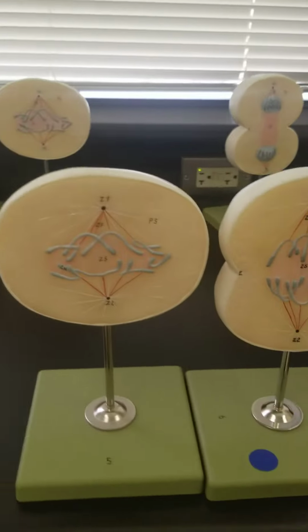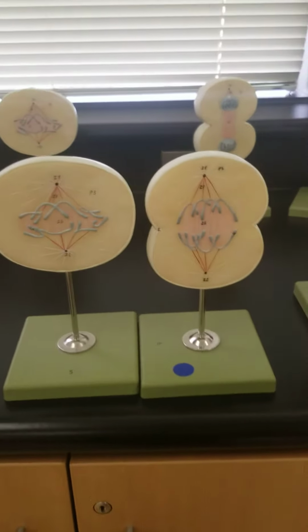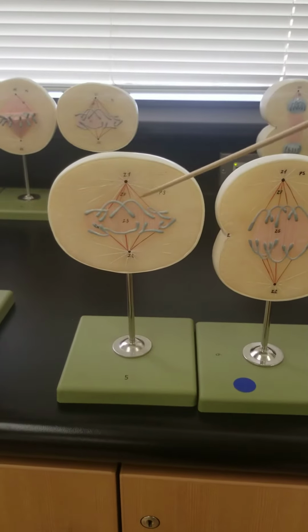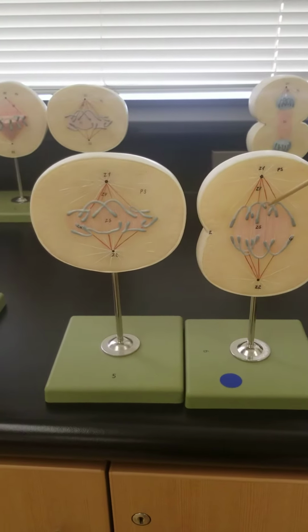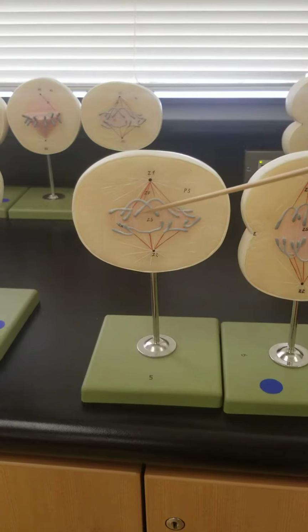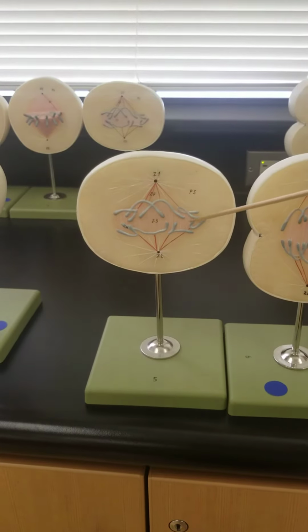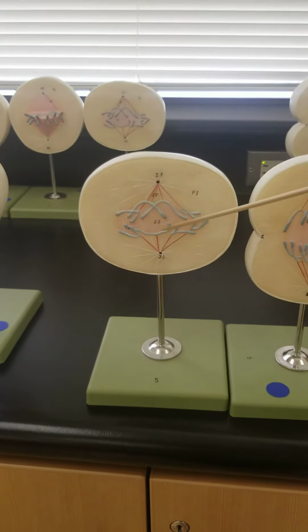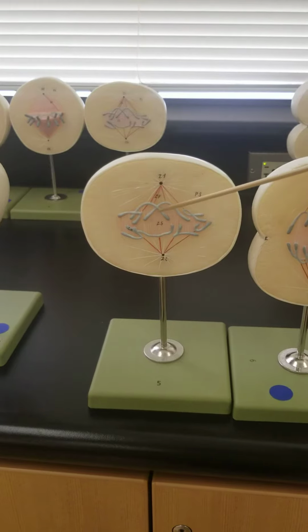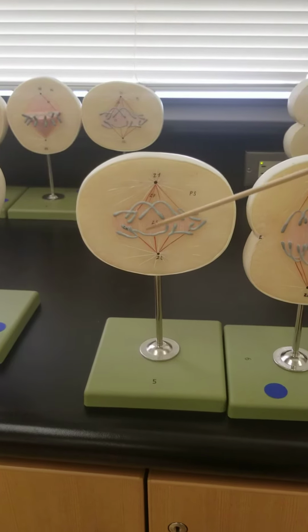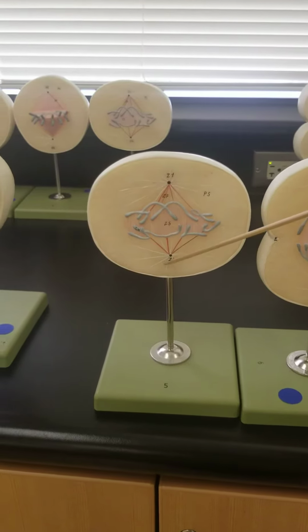The next phase is called anaphase. And again, we have two models. We have an early anaphase and a late anaphase. The first thing that happens is the two sister chromatids let go of each other, and so we become two clusters of chromosomes. One is going to go to one pole of the spindle, the other one's going to go to the other pole of the spindle.